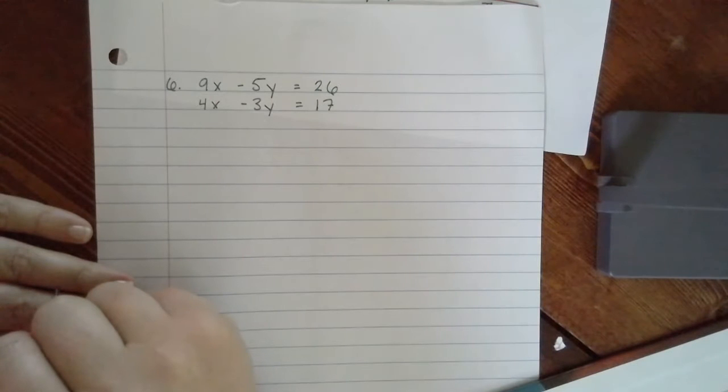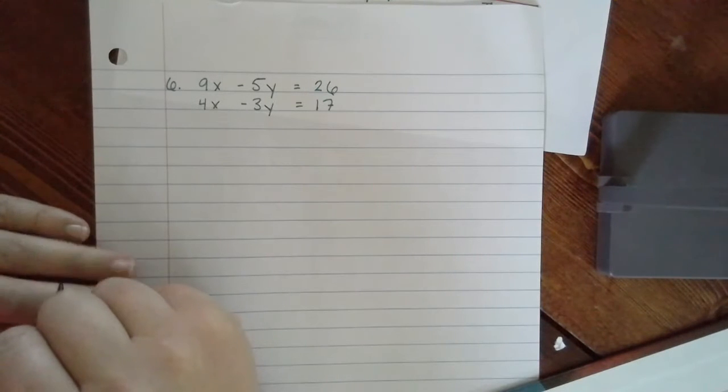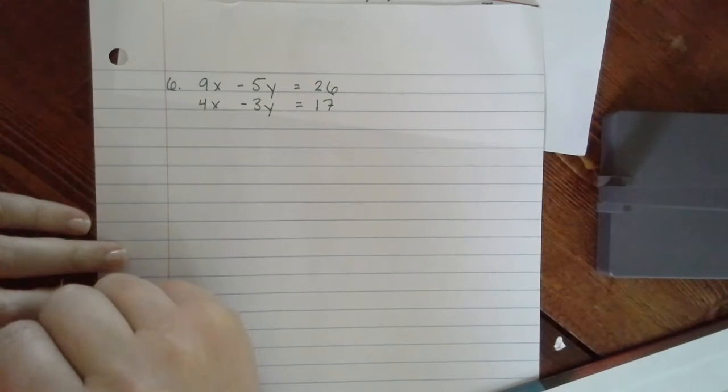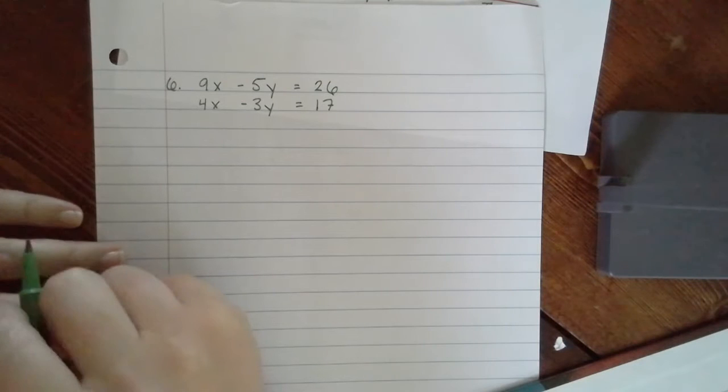And it has two equations, which make it a system. 9x minus 5y equals 26. And 4x minus 3y equals 17.